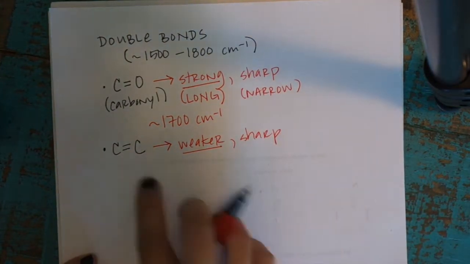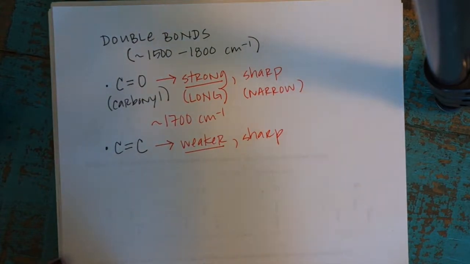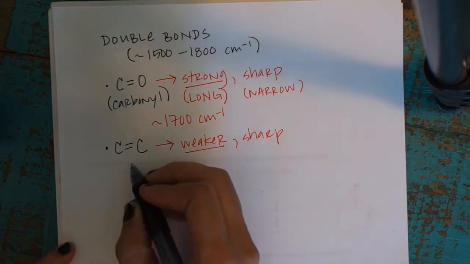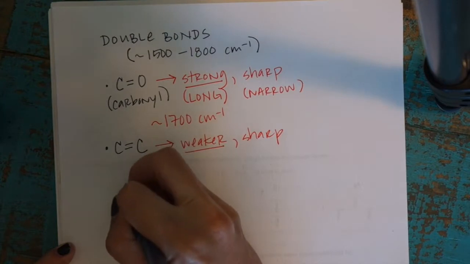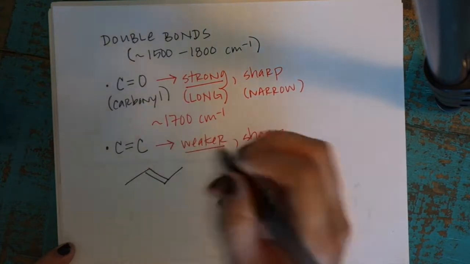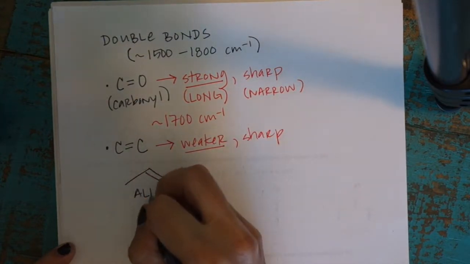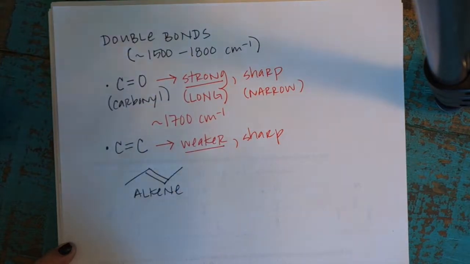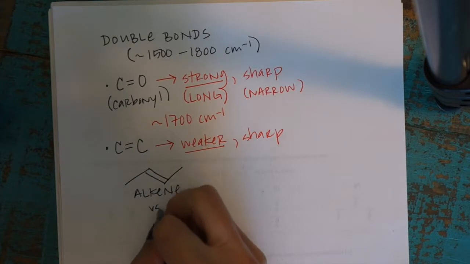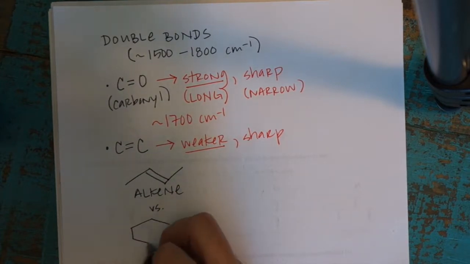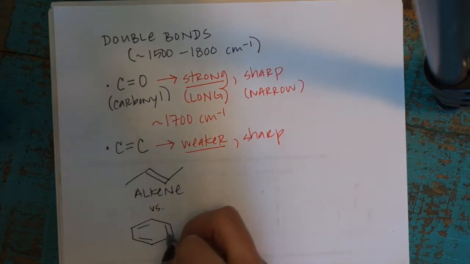And so for this one, there's two different kinds of CC double bonds that you'll see, and you could actually differentiate them in the IR. But you'll see alkenes, which of course would be like an isolated double bond, versus another common functional group, the aromatic ring.